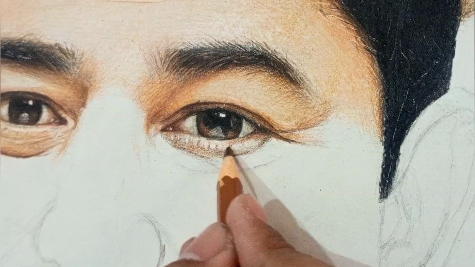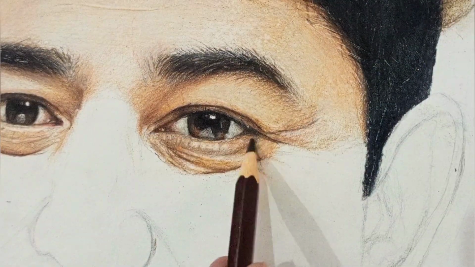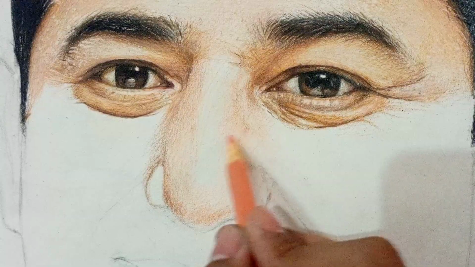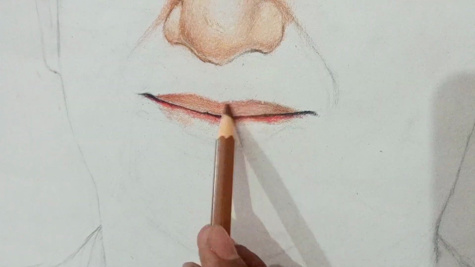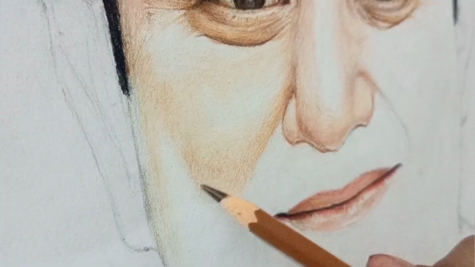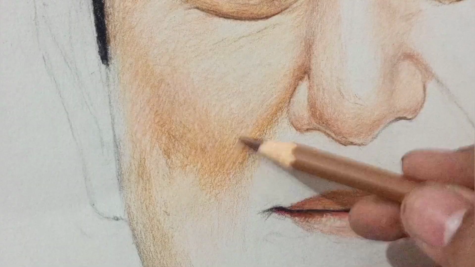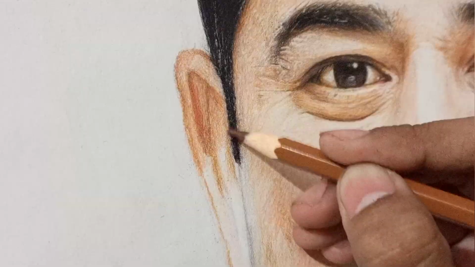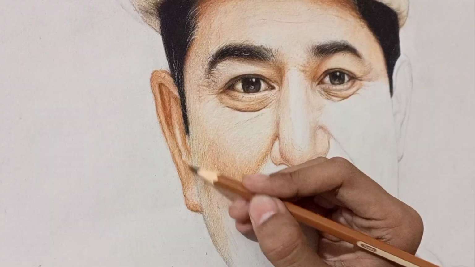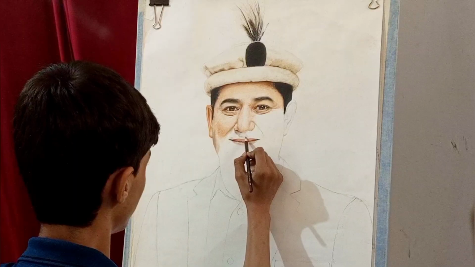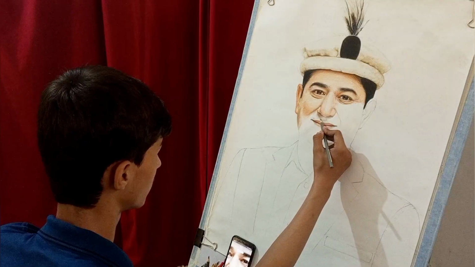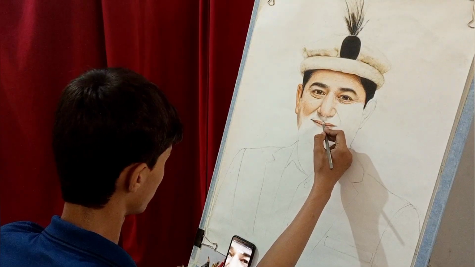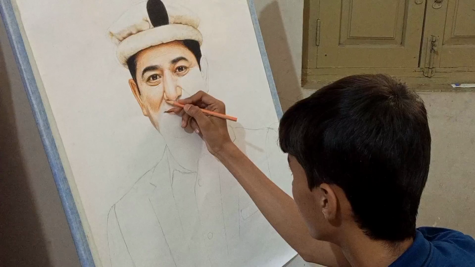Then I move on to the other facial features, including the nose, lips, ears, and skin tones. At this stage, I pay close attention to small details and textures to enhance their realism.